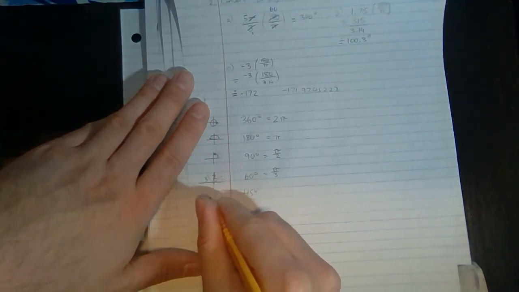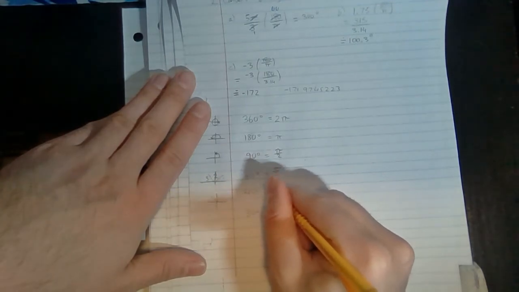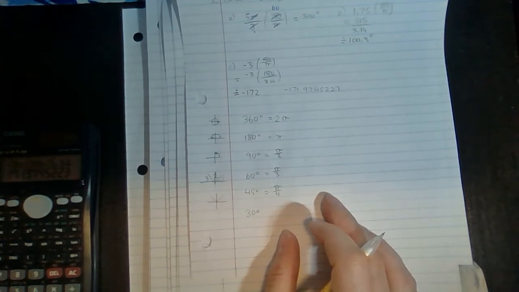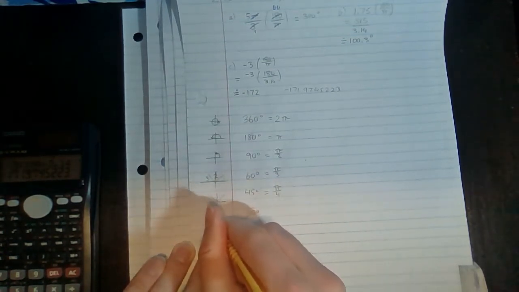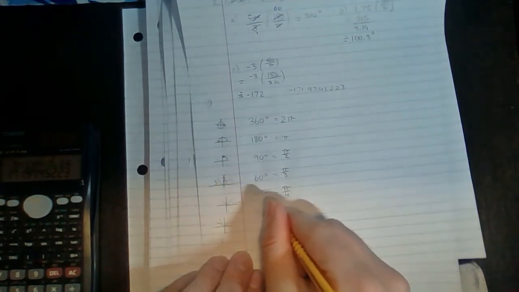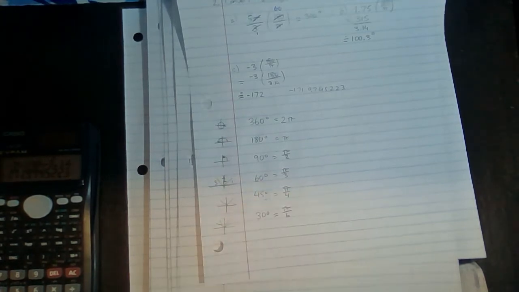45 degrees is a quarter of 180. So we have a quarter pi radian. And 30 degrees, we can split 180 into 1, 2, 3, 4, 5, 6. It's a sixth of a pi.